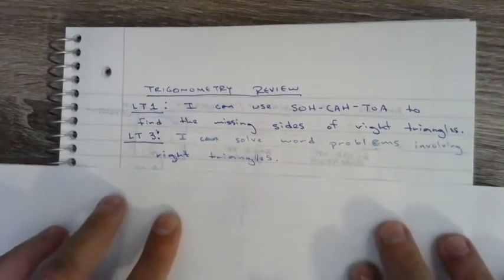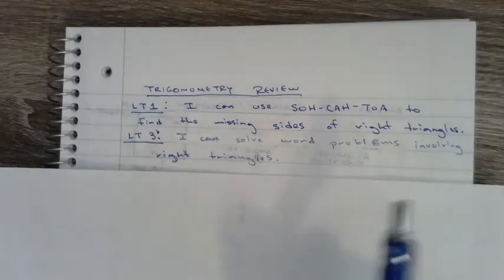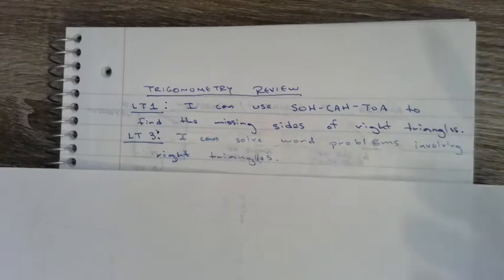The first lesson we're going to learn today is reviewing some trigonometry, which is something you learned in geometry. I'm going to give you a moment to write down our title and today's learning targets, because you will be tested on this. This lesson touches on learning target number 1 and learning target number 3.